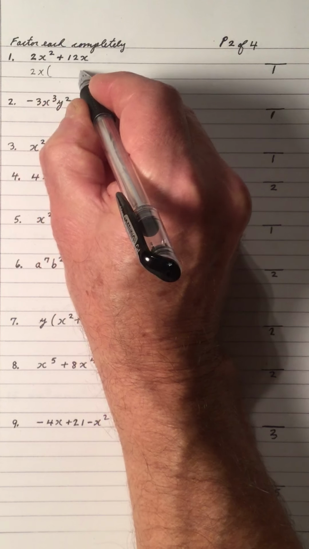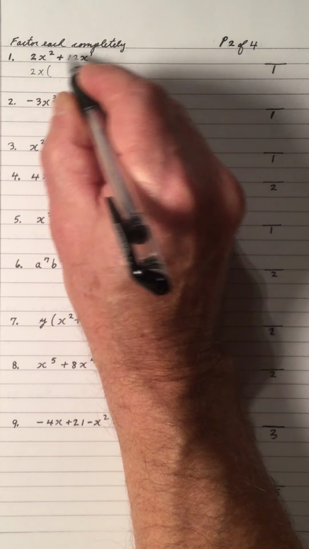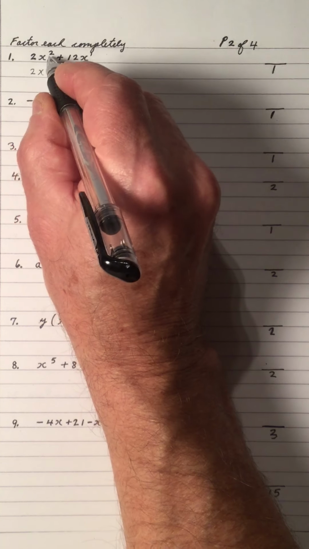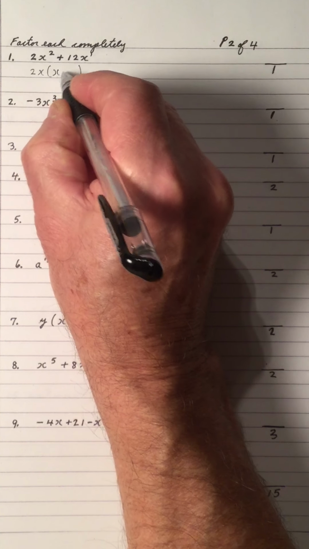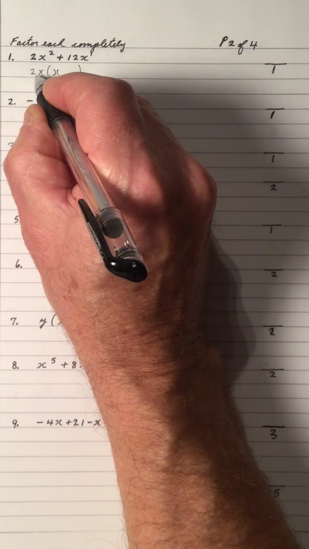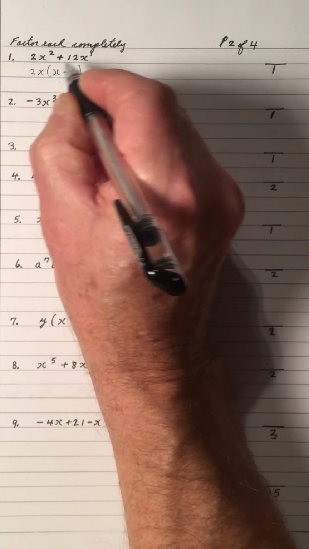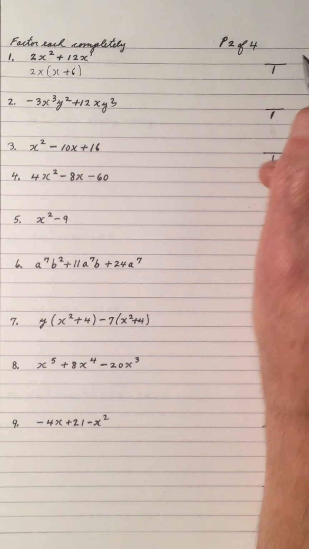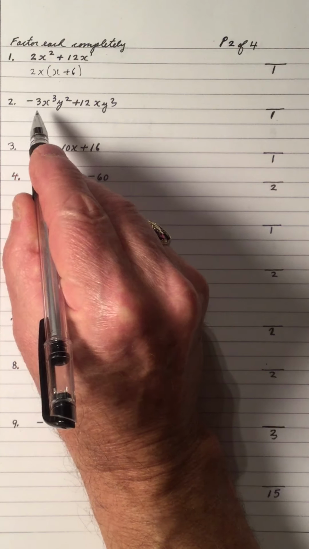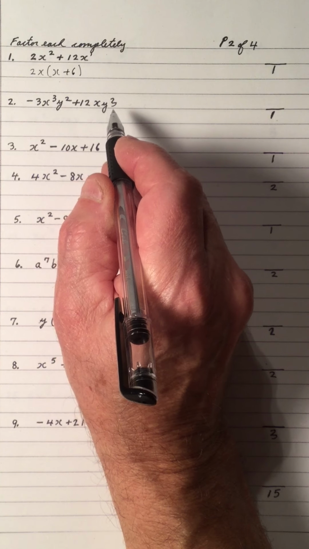The smallest exponent is 1, which is right here. Notice it's in descending order. 2x squared divided by 2x is x. And plus 12x divided by 2x is plus 6. If you have that answer, give yourself 1 mark. Number 2, again, always look for the GCF if there is one.